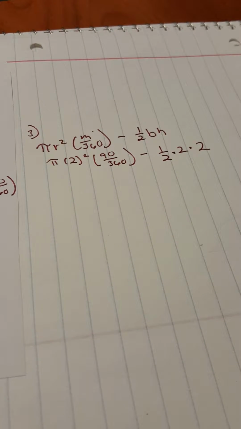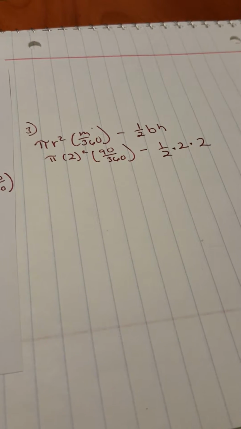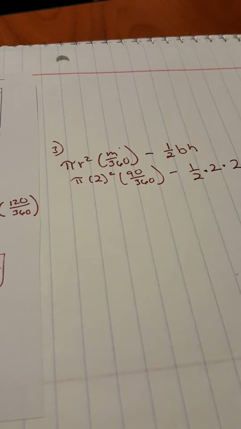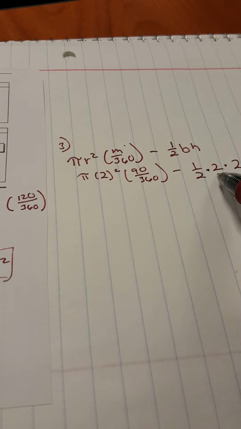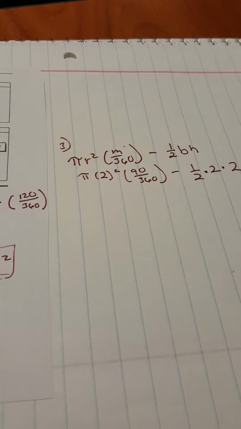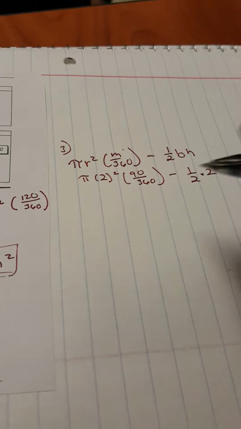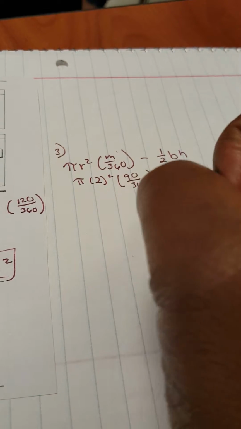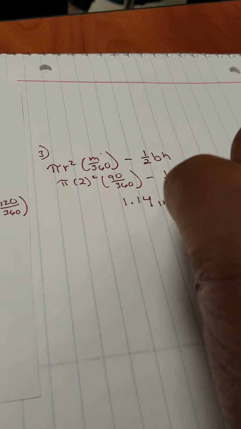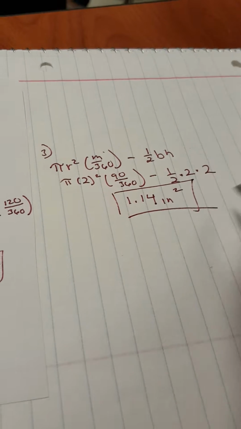Okay, so I have 4 pi times 90 divided by 360, which is 1/4. Minus 1/2 of 2 is 1. And then 1 times 2 is 2. So minus 2. It's still area, so it's inches squared.